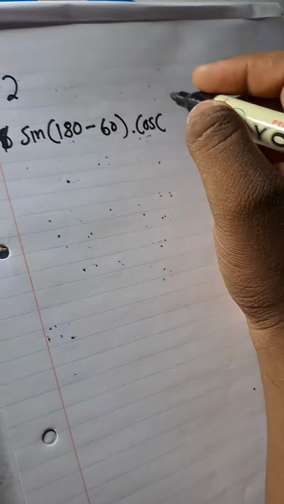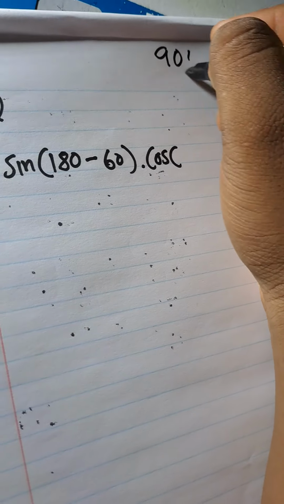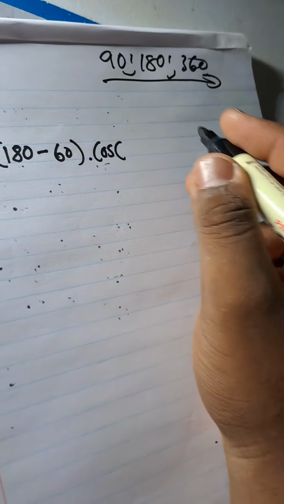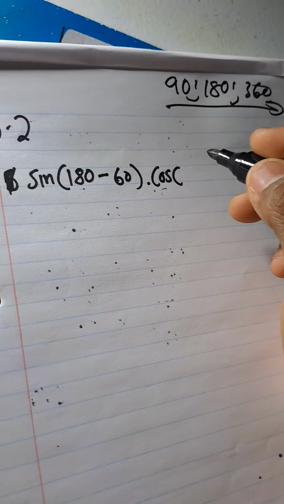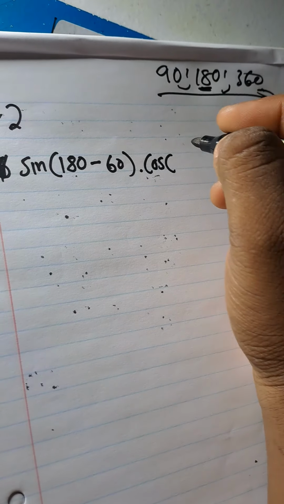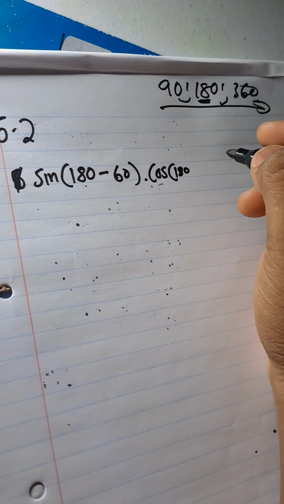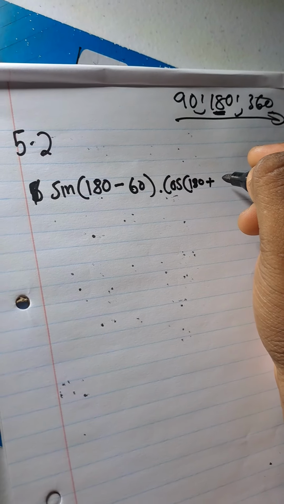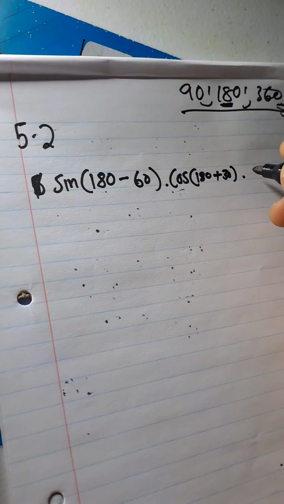Times cos 210. So what must I do? These are your reduction angles. You have to choose between the three in order to get the angle given. I have 210, so I'm going to choose 180 again. Must I add or subtract to get 210? I must add. How much must I add? 30. Then times tan.